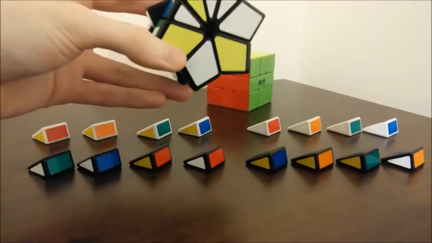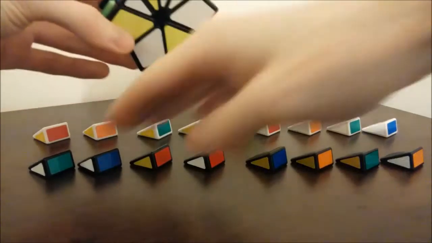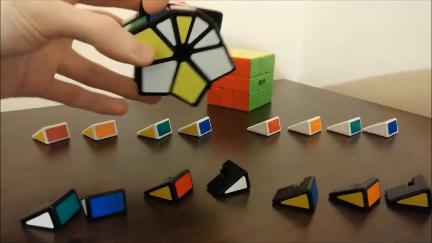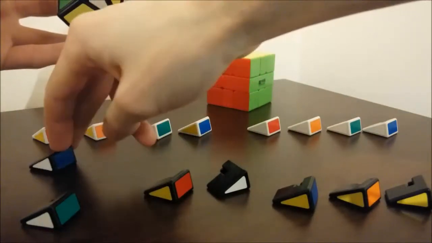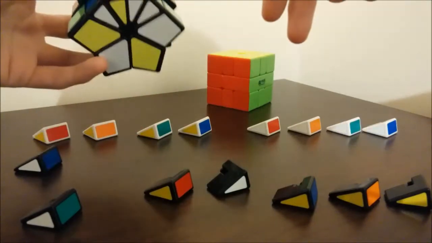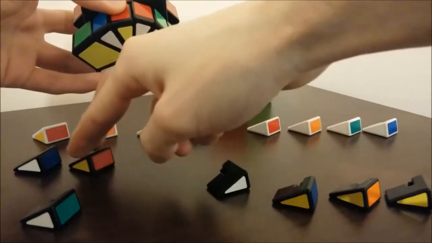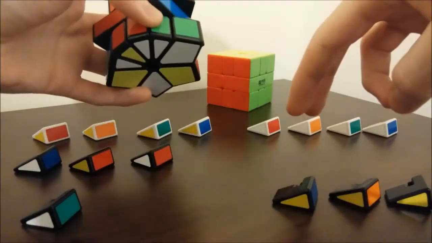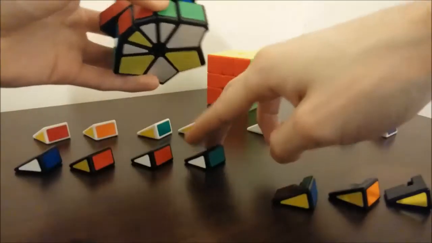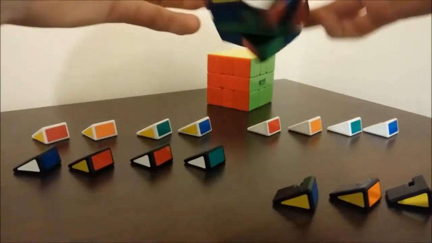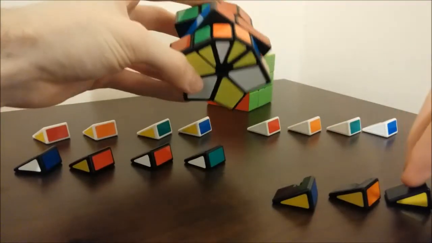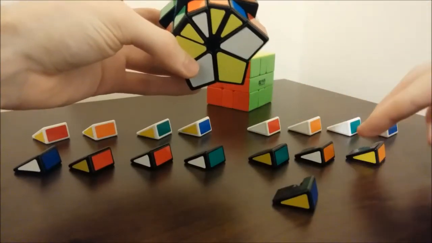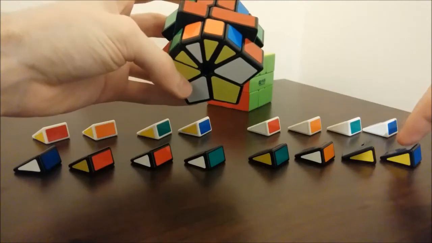So let's do the edges first. Start on the top layer. Right, so start with white blue, yellow red, white red, white green, the bottom we've got yellow green, white orange, yellow blue.